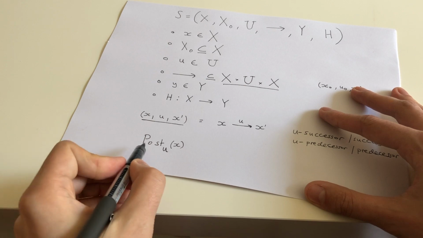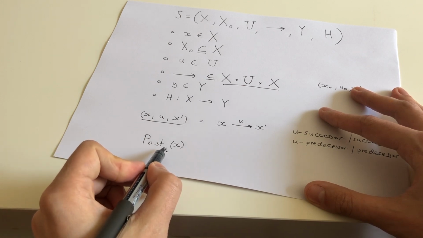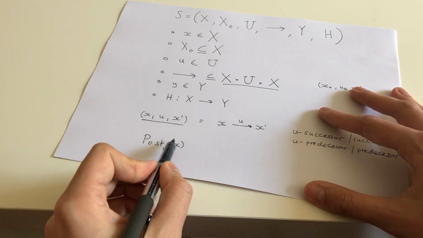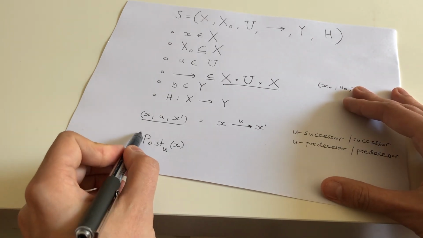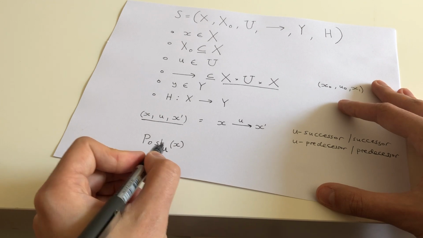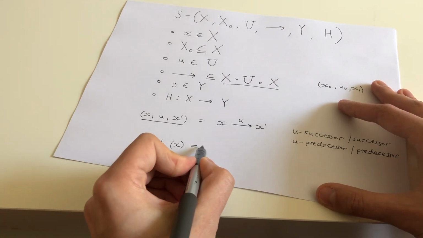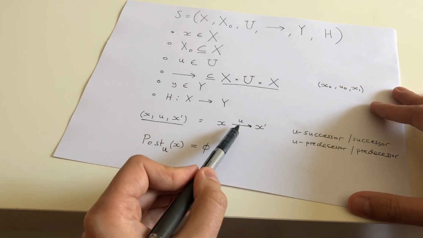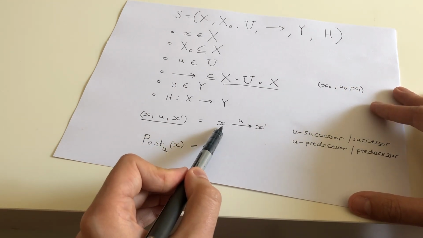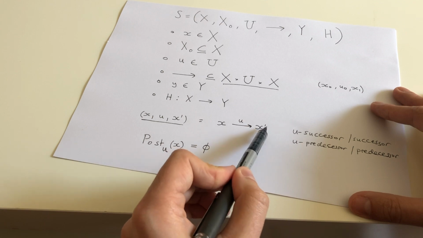this here. So we would say post of subscript u of x, and so this would be the set of successor states. The set of successor states could also be empty. So this would be if you choose some input u for a state x and there is no successor state x dash.